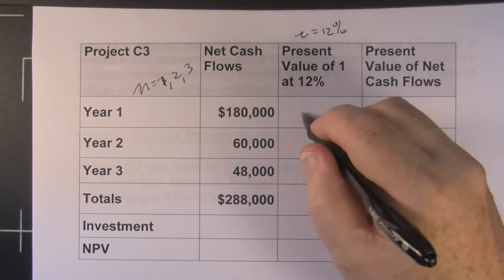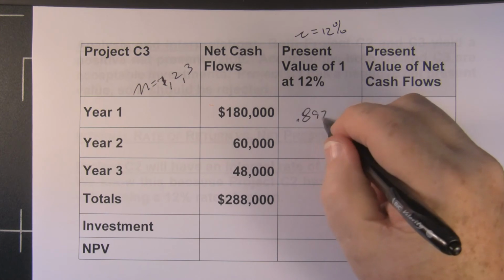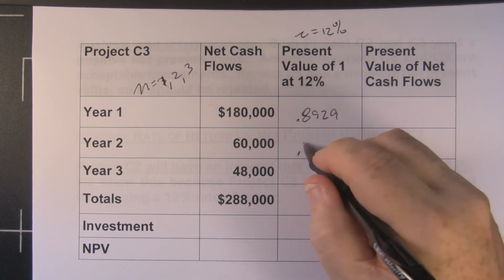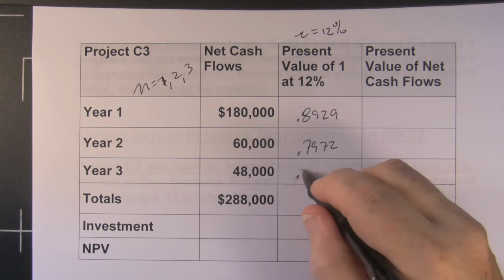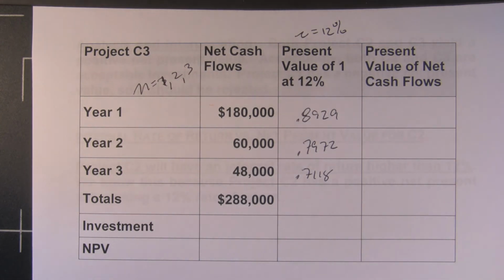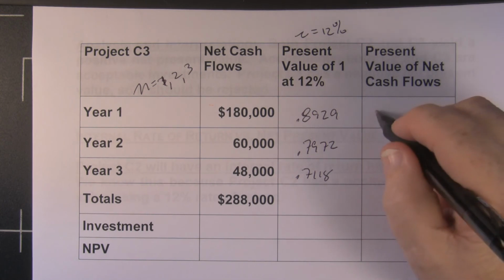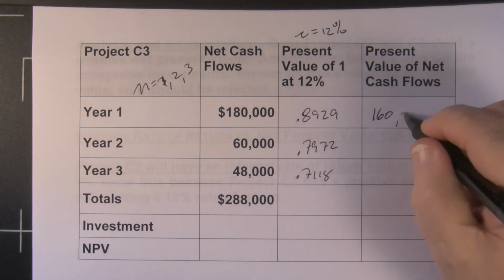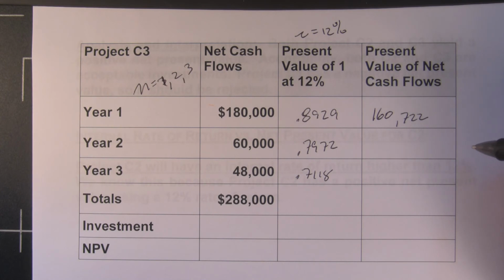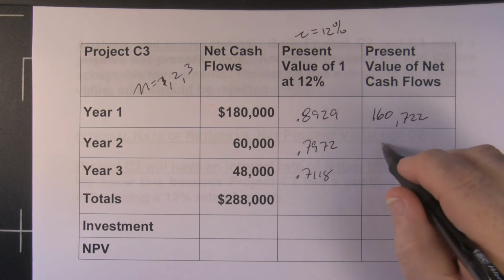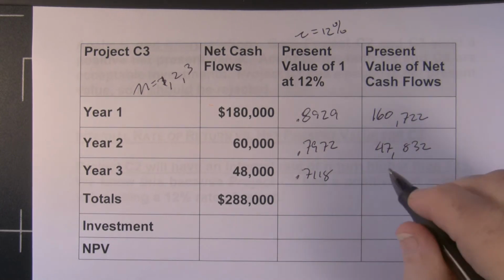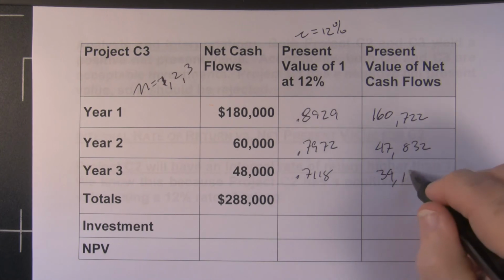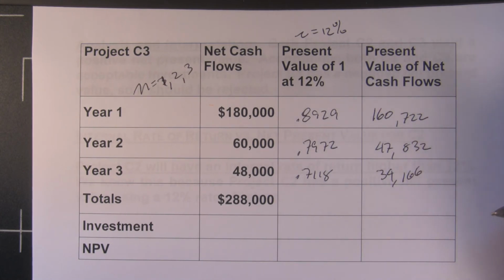Using the same present value numbers that we've done before, 89.29, 79.72, and 71.18, we find that the present value of the cash flows is $160,722 for year 1, $47,832 for year 2, $34,166 for year 3.